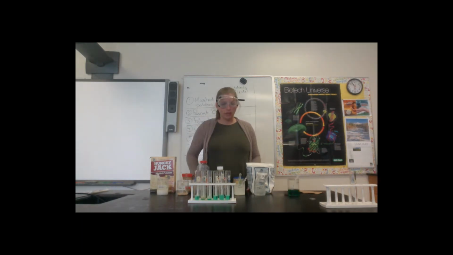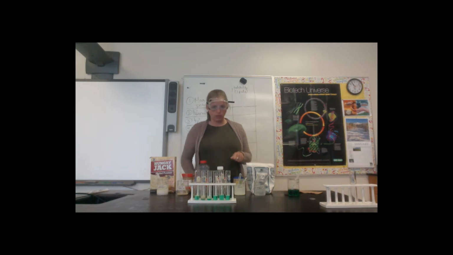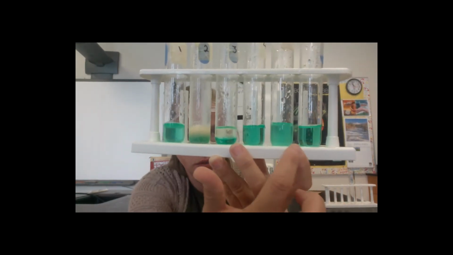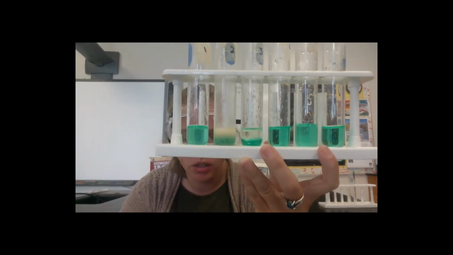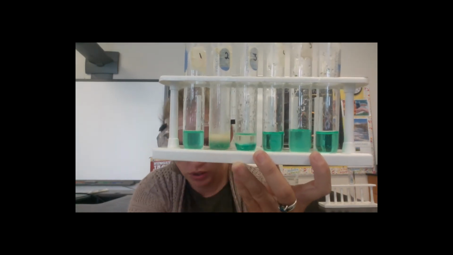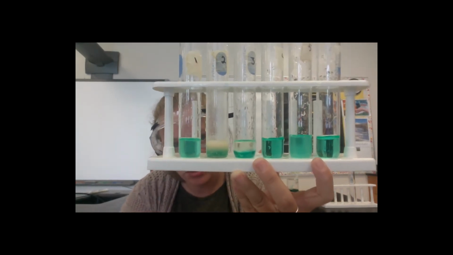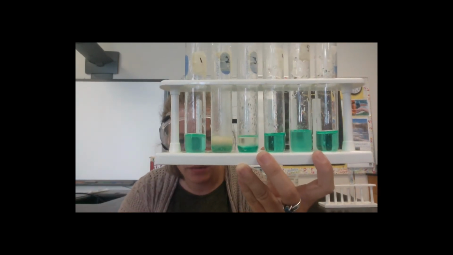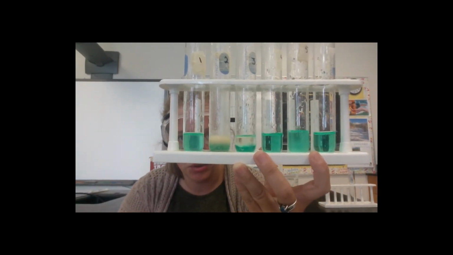Okay, so I now have run the test. I have dropped 1 pipette's worth of my green water into each one of these test tubes. And remember, I'm looking for layering, and if I have layers, then I know that I have lipids. So let me bring this closer. If we look closer, we can see that most of these foods have dissolved in water pretty well, but we do have a couple of examples in solutions 2 and 3 where we do have layering, and you can see that here and here. That indicates that we have lipids present in solutions 2 and 3.